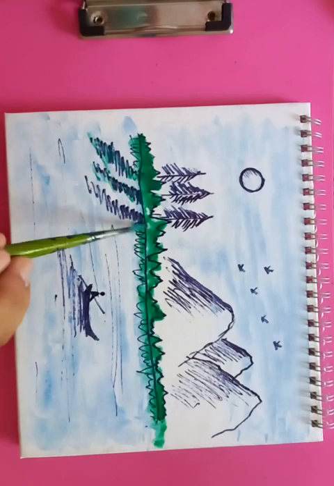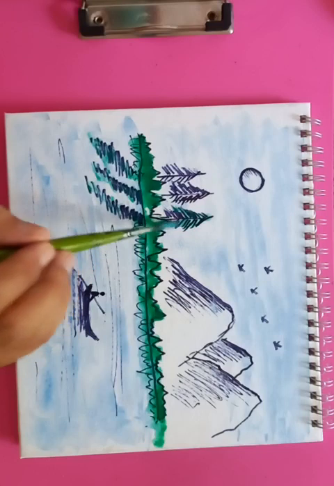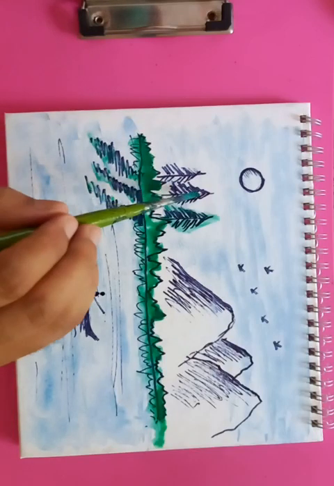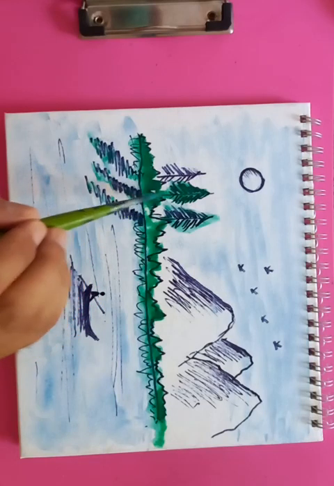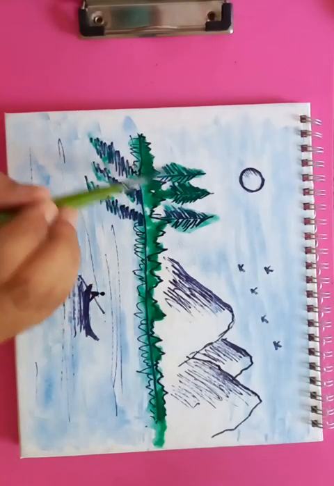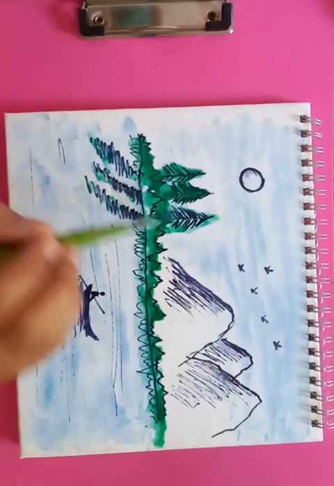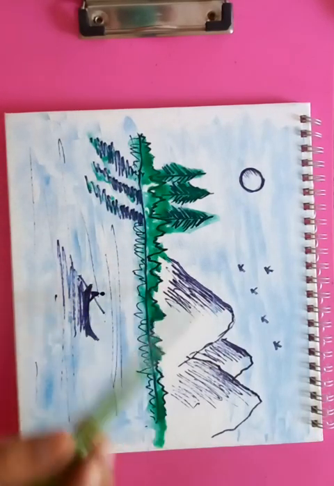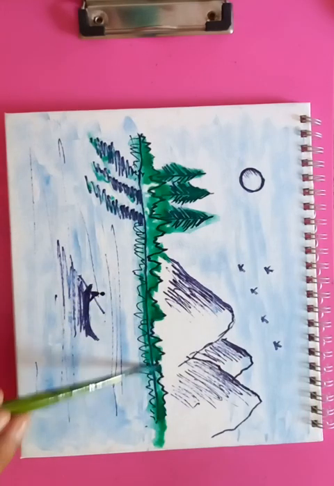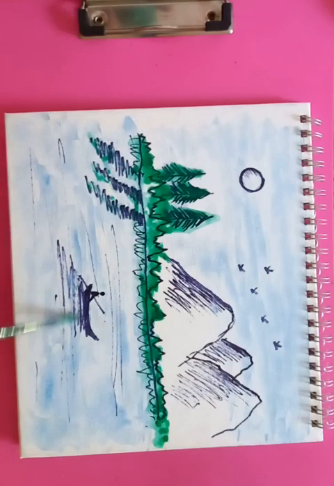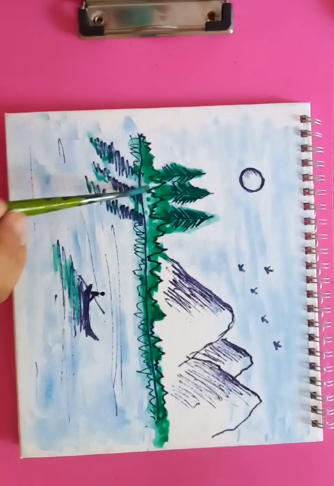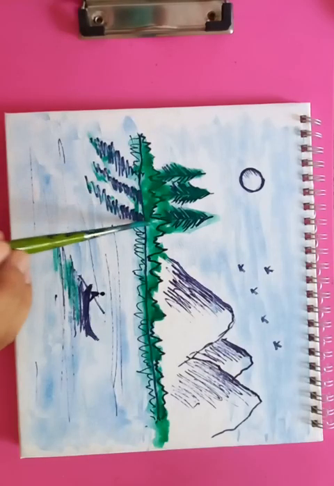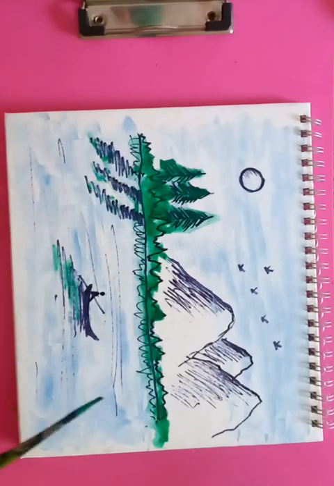Okay, a few in the reflections within the water, and you can draw a few on the top of those pointy trees. Let's put more green for those pointy trees here. In this portion just putting a little bit more water just to provide enough solution for making the color.